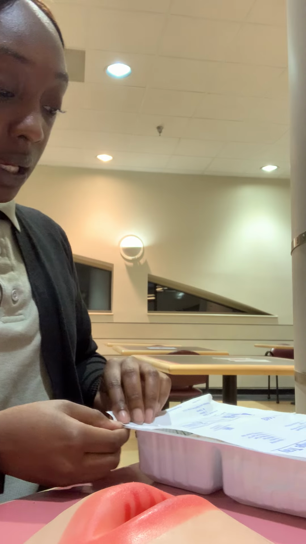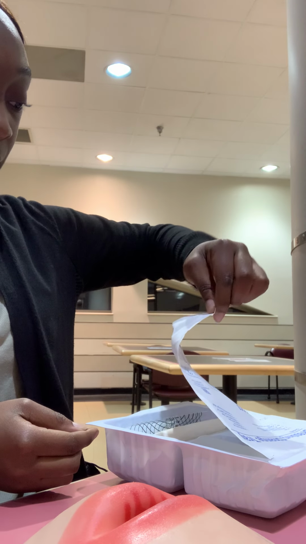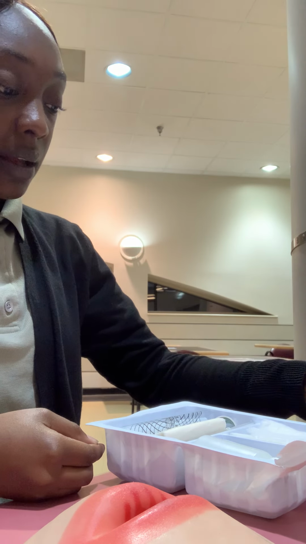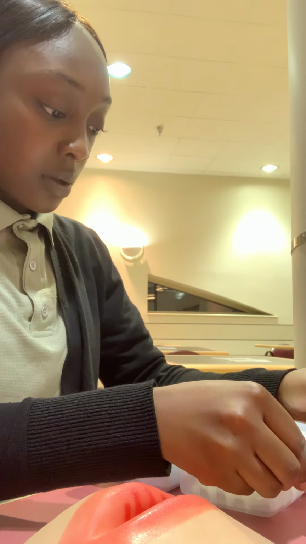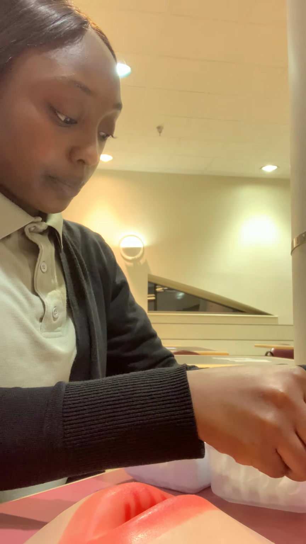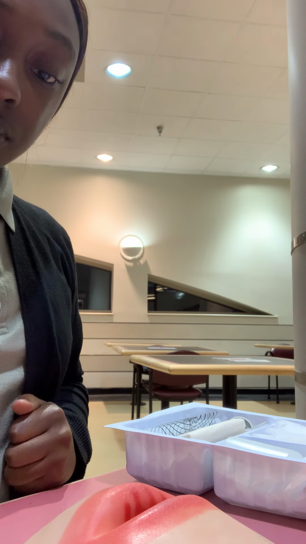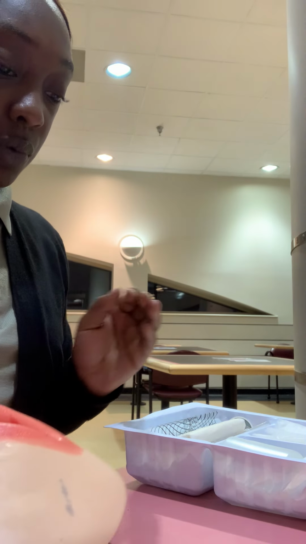I am opening my package away from my body. The top is laying on the floor, okay? I have to move my wound over.